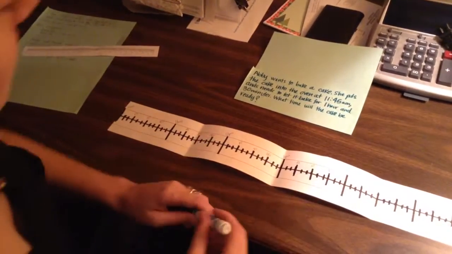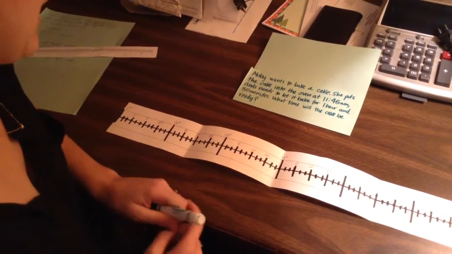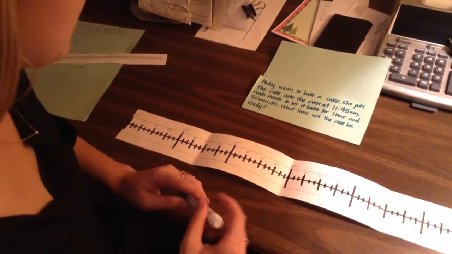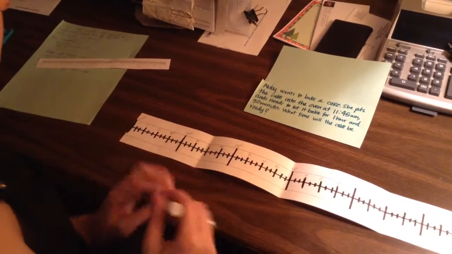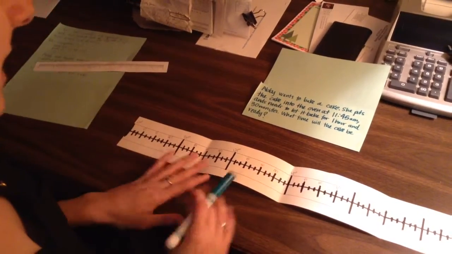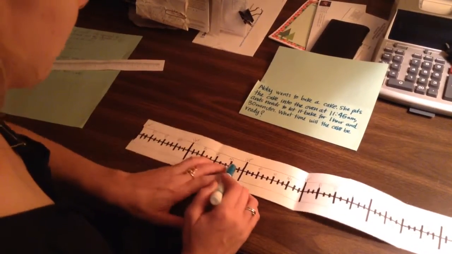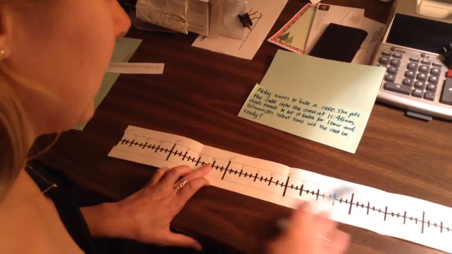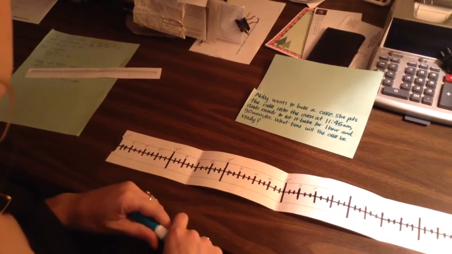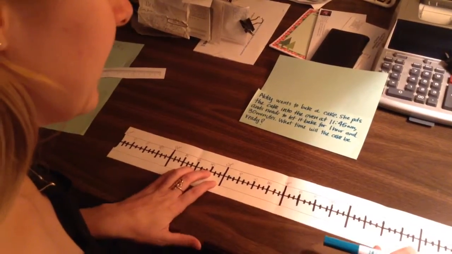So we'll read the question again. Abby wants to bake a cake. She puts the cake in the oven at 11:45 and needs to let it bake for 1 hour and 30 minutes. What time will the cake be ready? So what we need to do first is find 11:45 a.m. on our number line. And so we find 11 a.m. right here. And then you have 11:45. So that's where this is on our number line right here, 45 minutes. Okay? And so basically we're going to be doing the same thing we were doing on our time tracker, but we're going to be jumping on a number line.